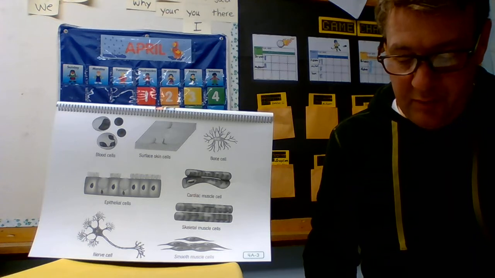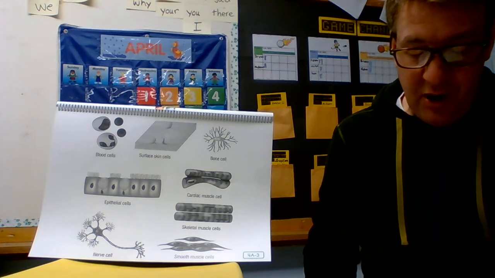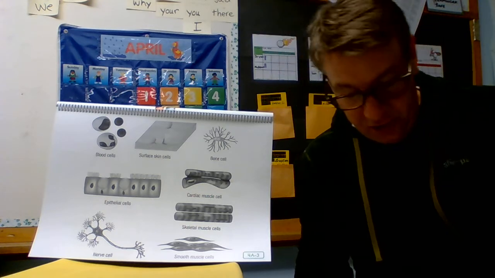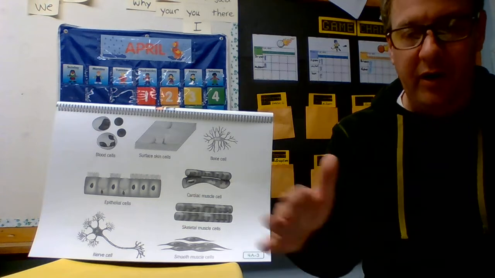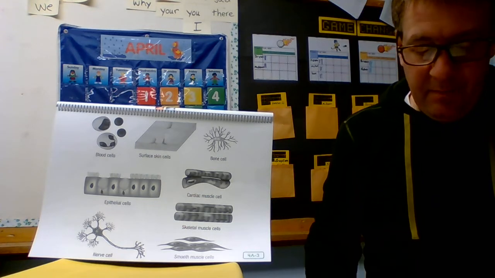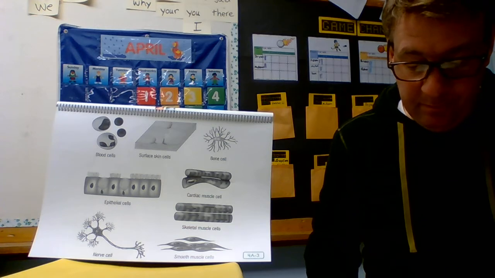Each different type of tissue is made up of similar cells that do the same jobs. All body tissues are made up of cells, and all body organs are made up of tissues. Cells, tissues, organs, in that order. Cells, tissue, organs.